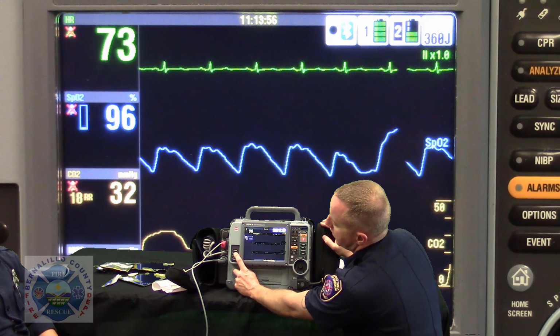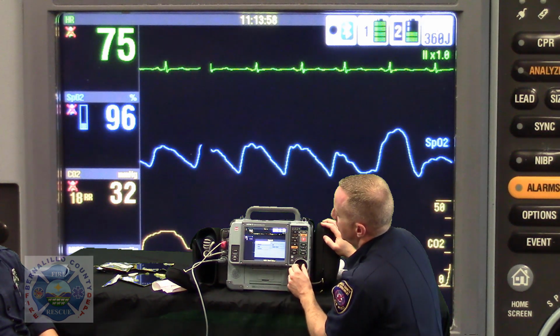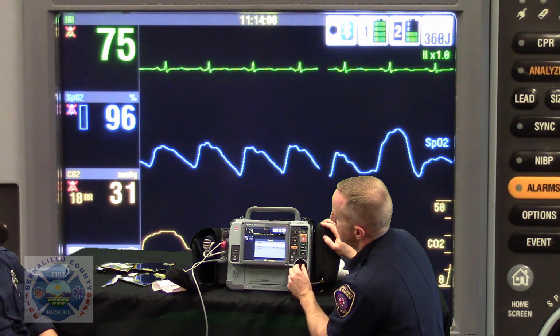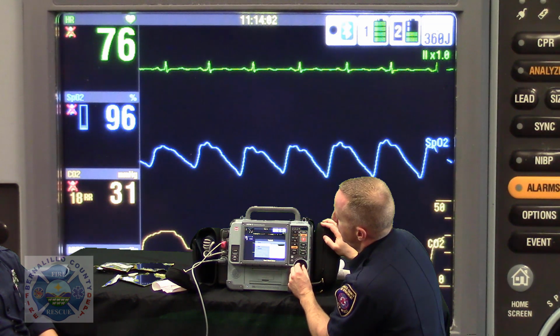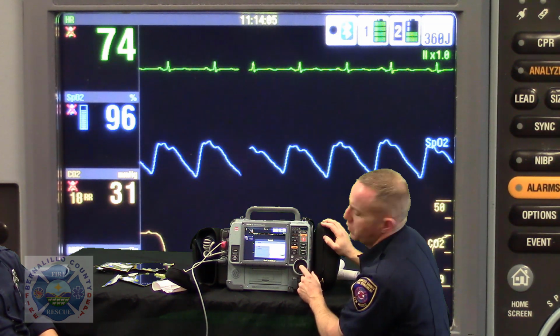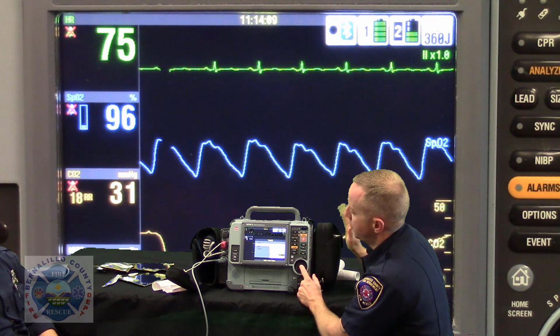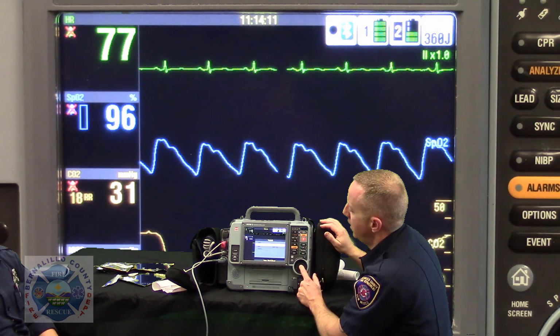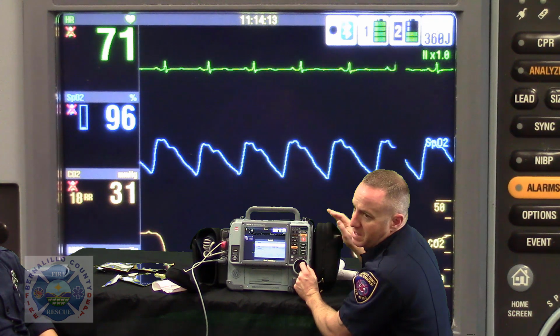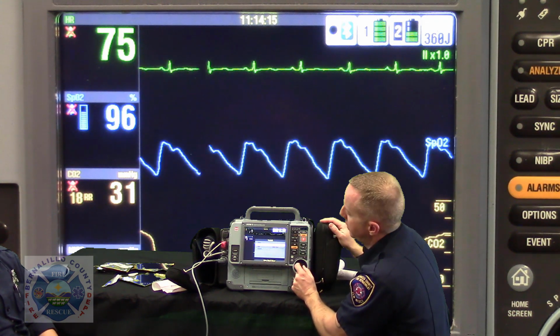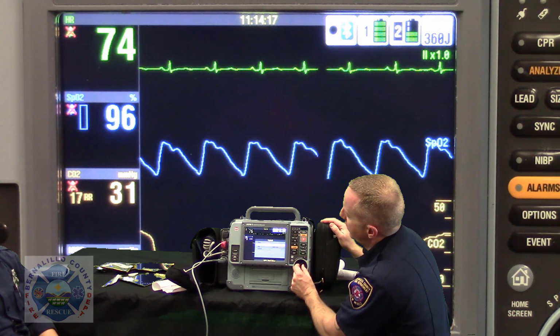But to transmit, right below 12 lead, you're going to want to set your report, which is not all. We just want to pick one 12 lead, because if you hit all, the file's still building on this monitor because it's running and it's gathering data right now. So if we send all, it won't be able to send that file because the file's still building. So we just want to send 12 lead 1.